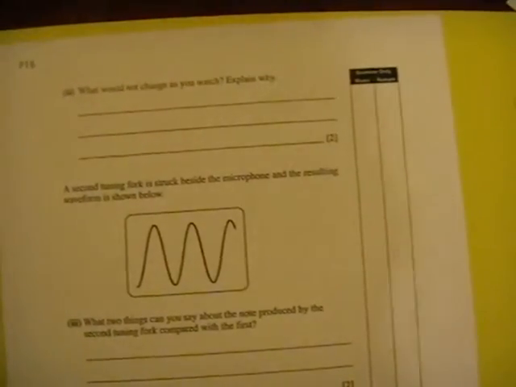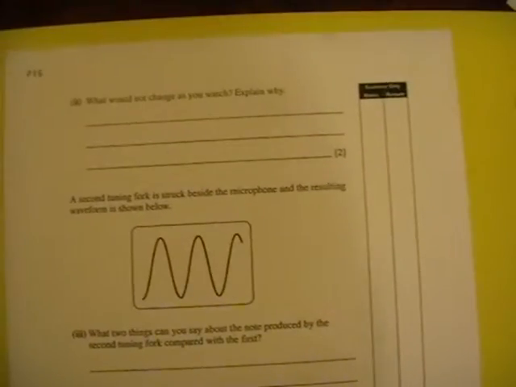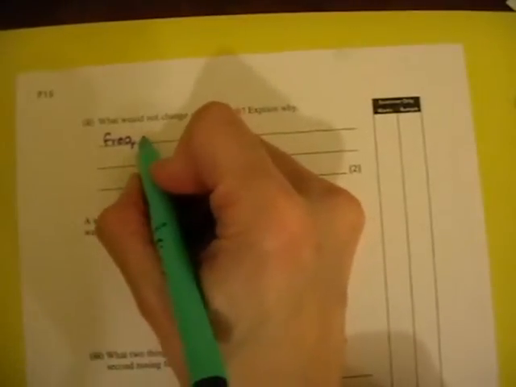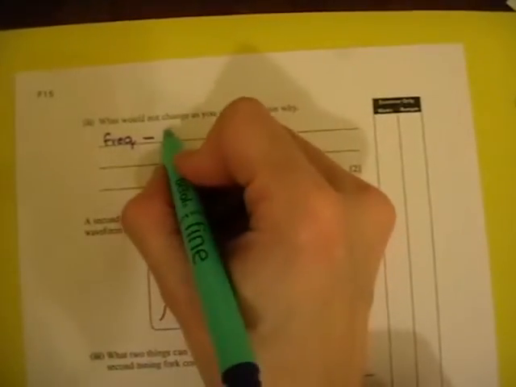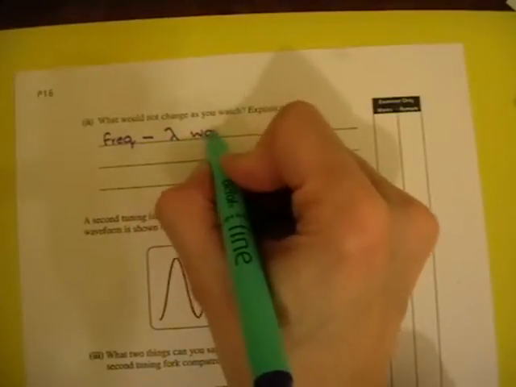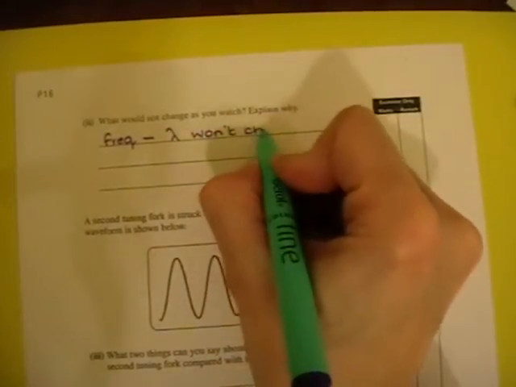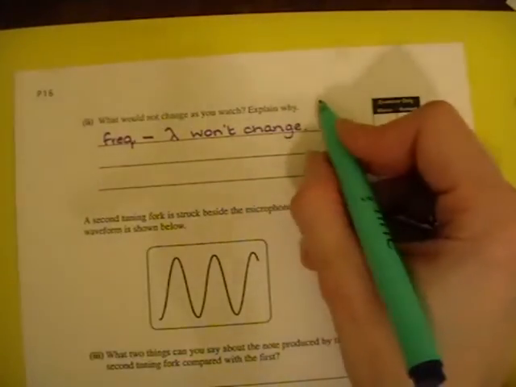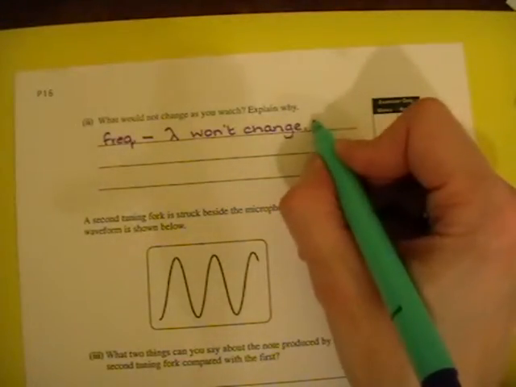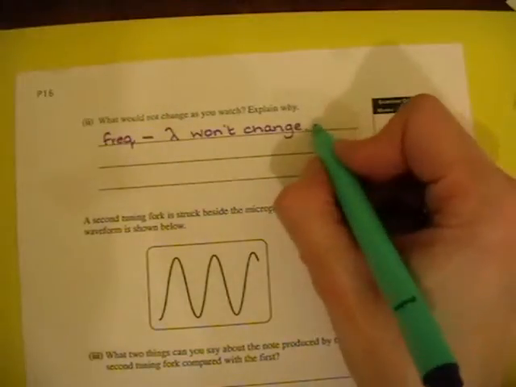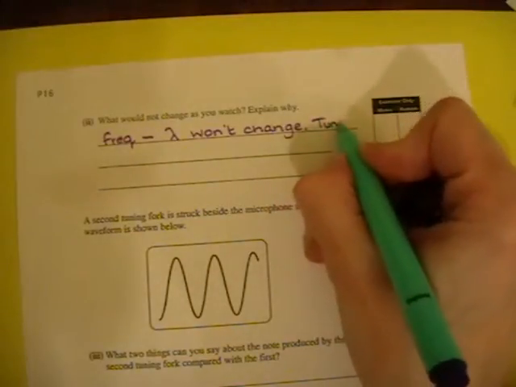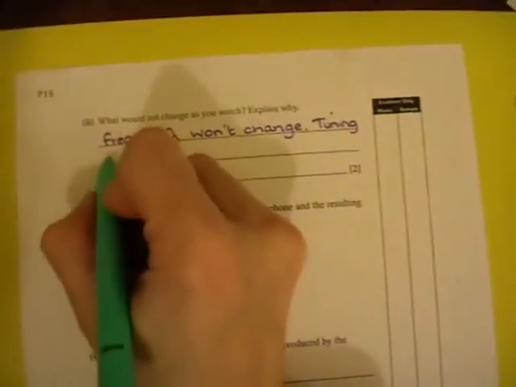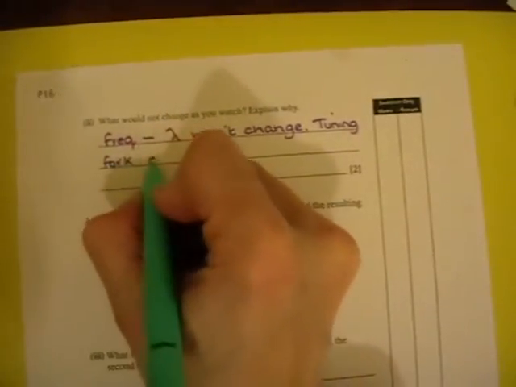What would not change as you watch? Explain why. And the answer there is the frequency or pitch would not change. But what do you actually see? You see the wavelengths, and the wavelengths won't change. And explain why: you're using exactly the same tuning fork. So the tuning fork is the same, or the tuning fork doesn't change, or something like that.